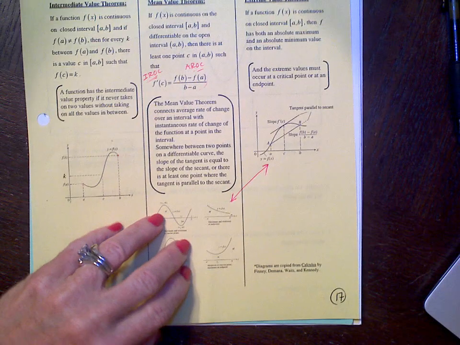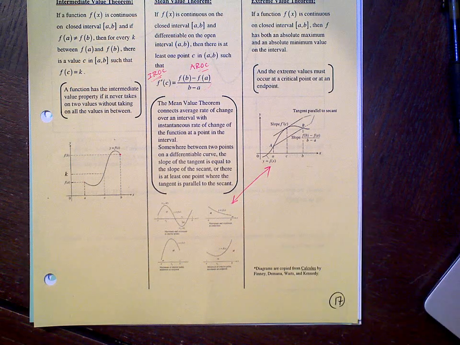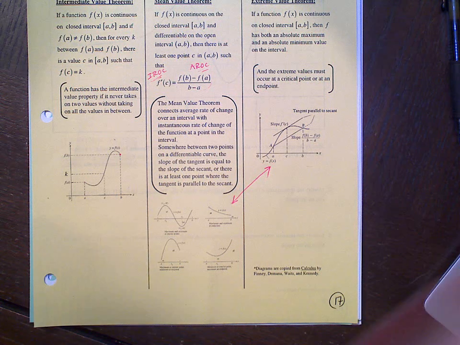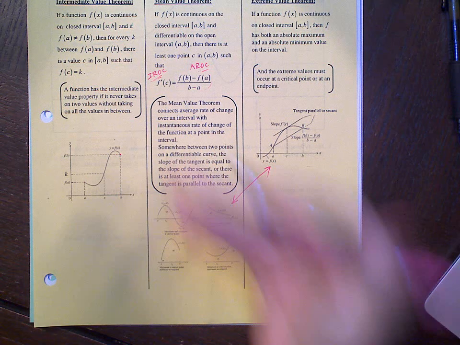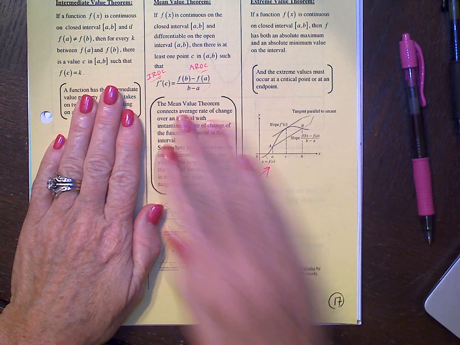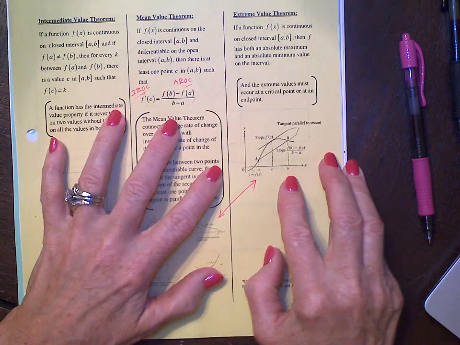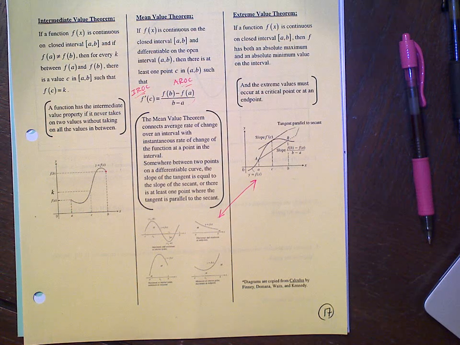Now, I think of mean value theorem. Mean makes me think of average. Average rate of change makes me think of slope. So that's how I kind of think about the two differences between them. Extreme value theorem makes me think about extremes, maximums and minimums.